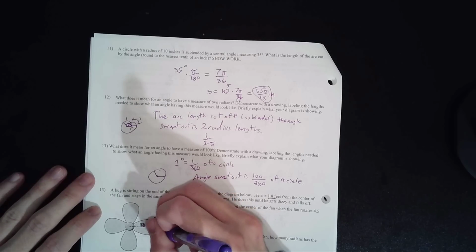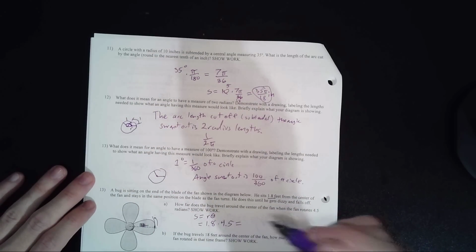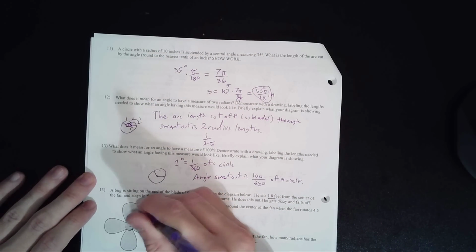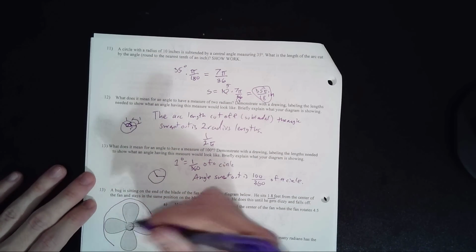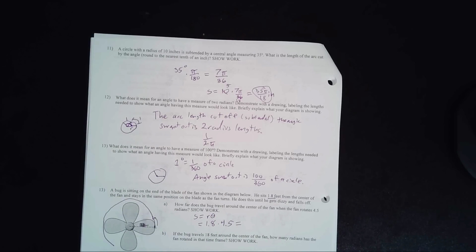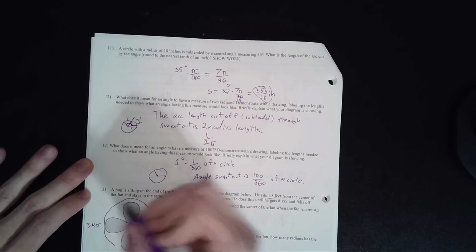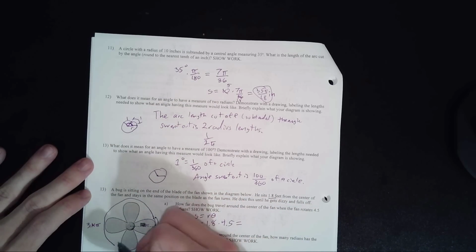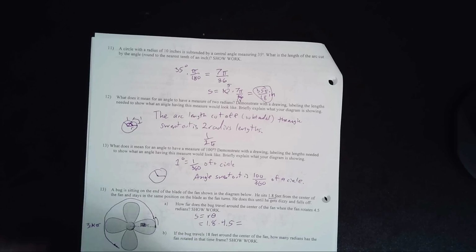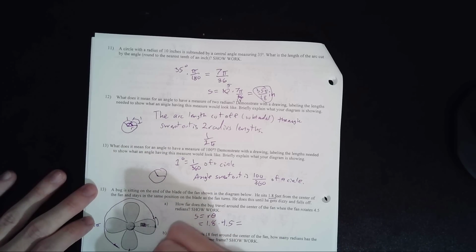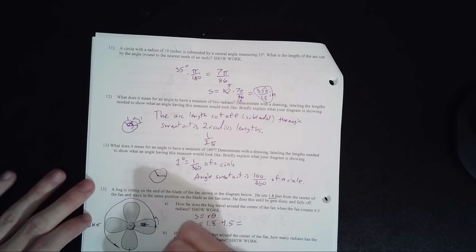That's how far the bug has traveled. That's going to be this length, whatever it is, and we're talking 4.5 radians. So 4.5 radians is about right there. The reason I knew that is because this is pi radians out here, 3.14 radians. So 4.5 is going to be really close down here to the bottom. The bottom, by the way, is 4.71 radians, 3 pi over 2 radians.